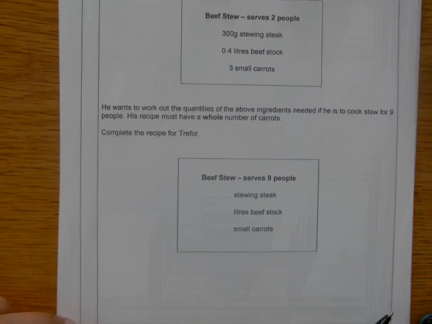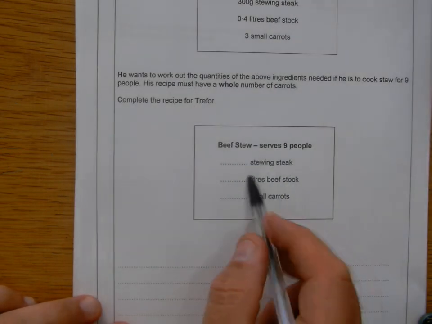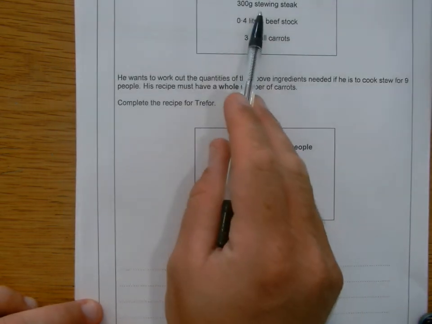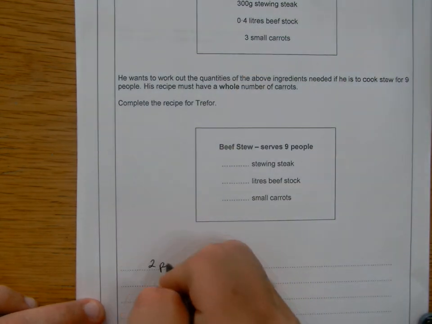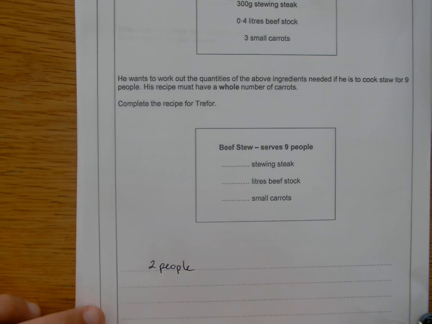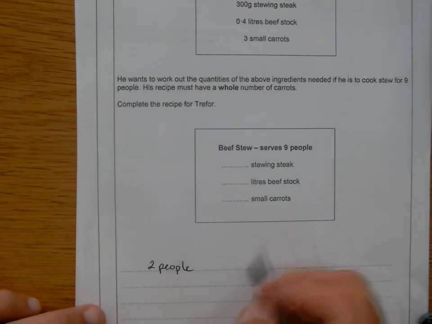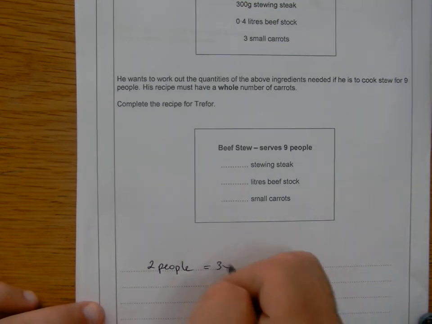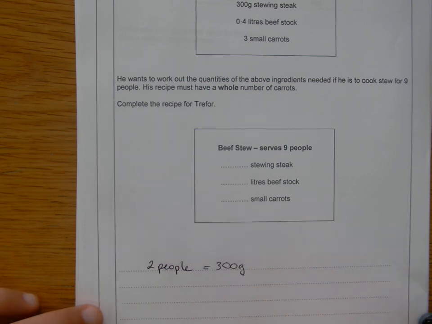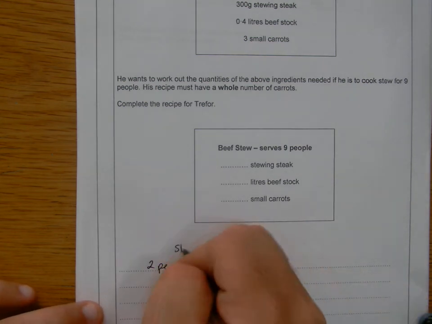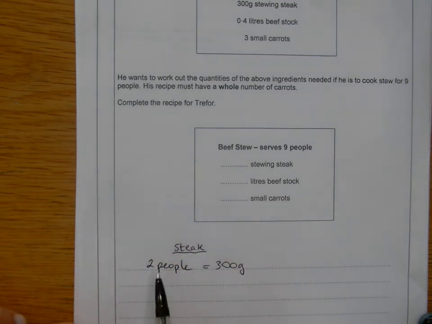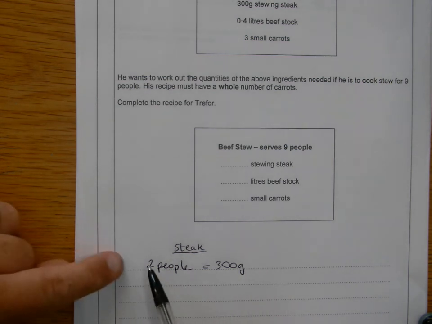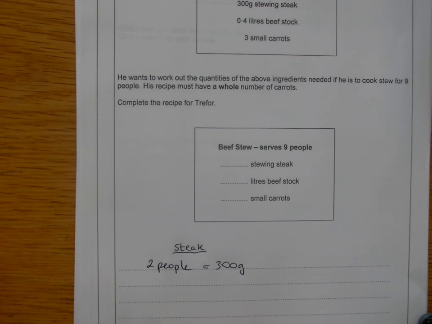I'd first of all focus on, let's start with the stewing steak. So 2 people would be 300 grams of stewing steak. So we're focusing on the steak first. Now, we've got to somehow work out what 9 people will be from here. So we've got to think, can I get from 2 to 9? And it's quite challenging to do that.